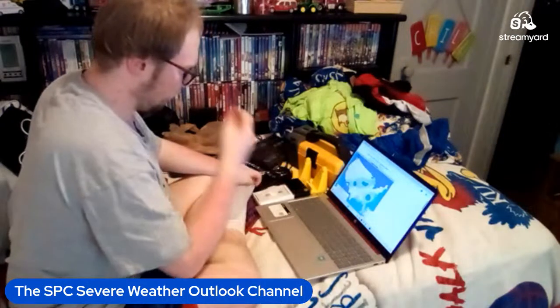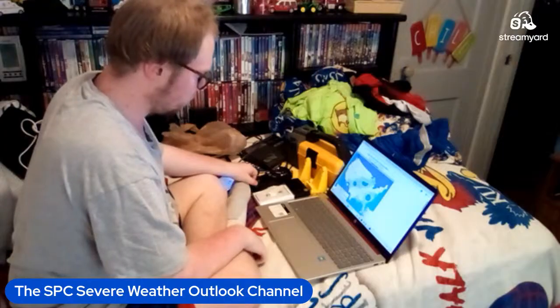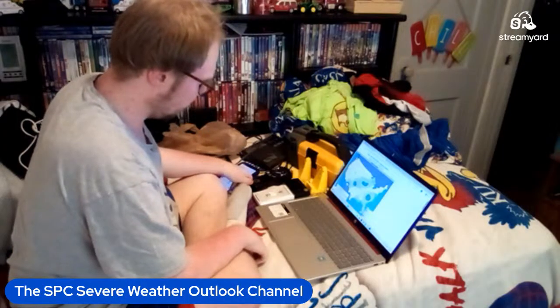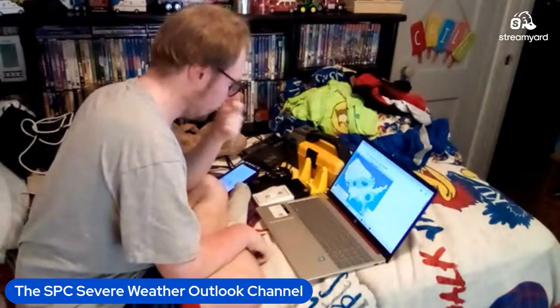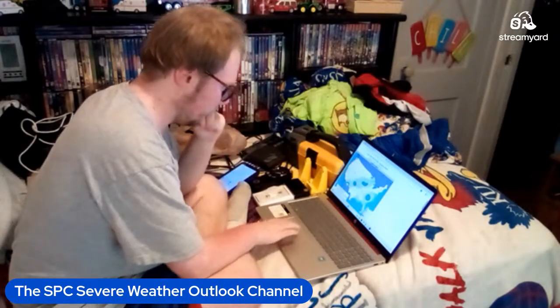Today we have the Day 1 Convective Outlook for the United States, of course. Let's go ahead and see what we got here, shall we?